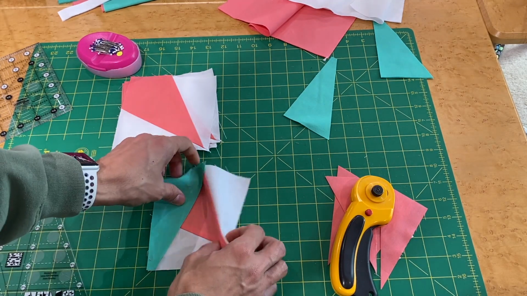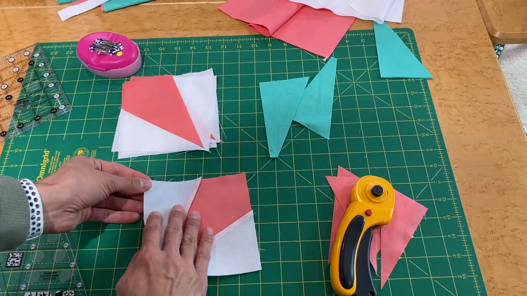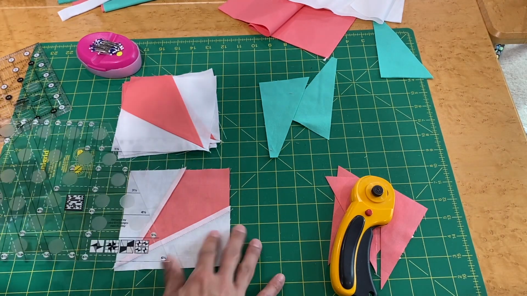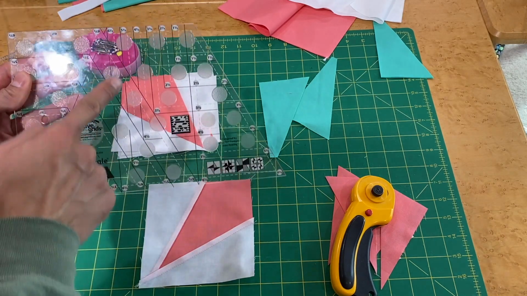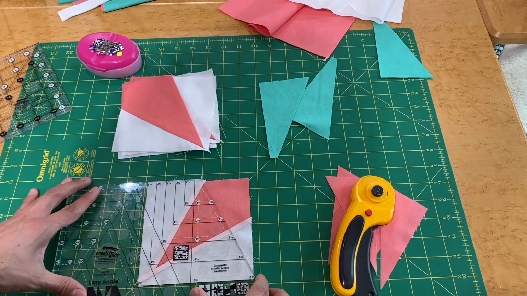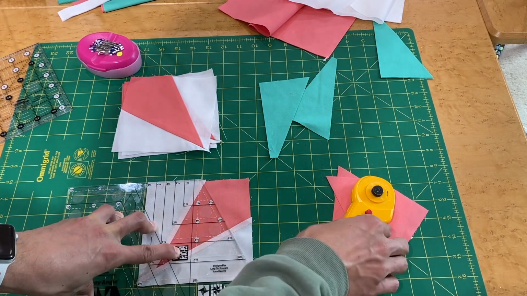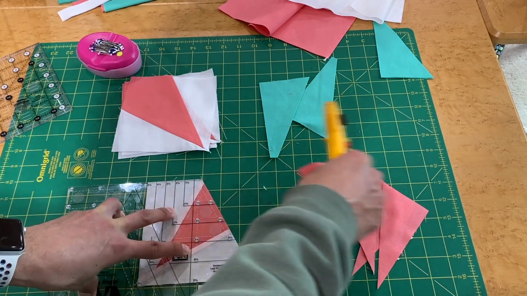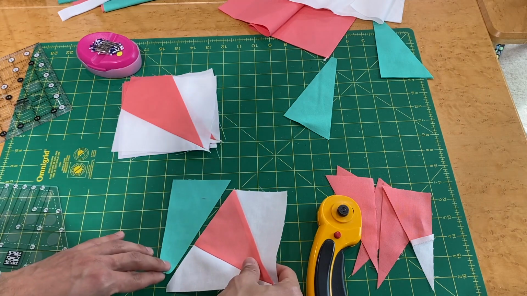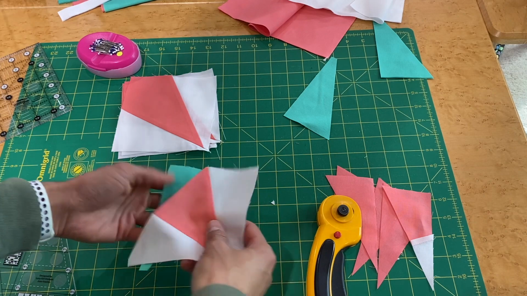So we're going to take this block in this orientation, and we're going to flip it this way. Here we're going to take our lazy angle ruler again. We're lining up with the 5.5 inch markings, and we're going to lay the left side and the bottom side along here, and we're going to trim. And we're going to do this for all 4 small blocks. But you can see what the block is going to look like. So let's cut the rest of them.